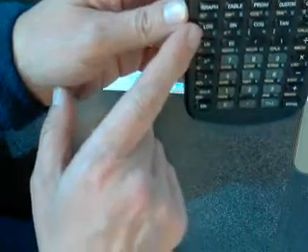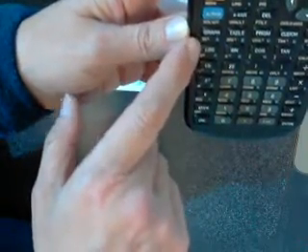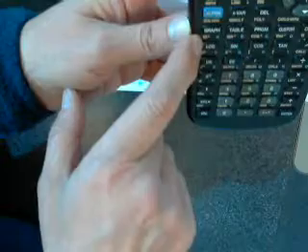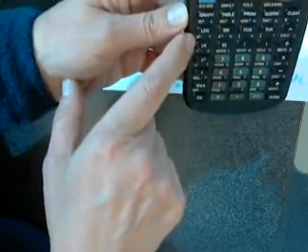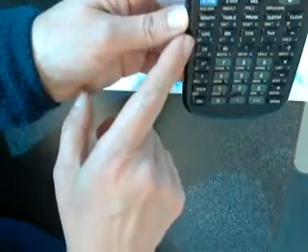As you see, here we have log, and in yellow, or the second key, is 10 to the x. And also we have natural log, ln, which with the second key is e to the x. So these are special keys for those functions. Log and natural log, and e to the x and 10 to the x. Okay?